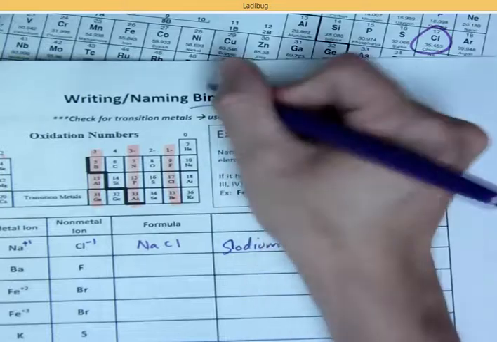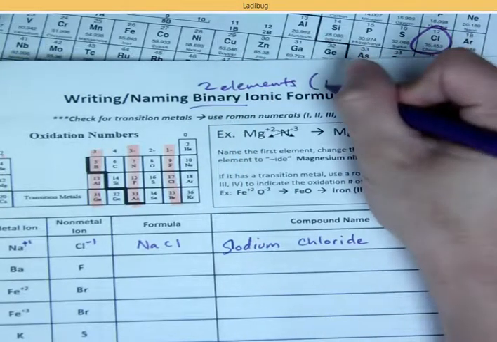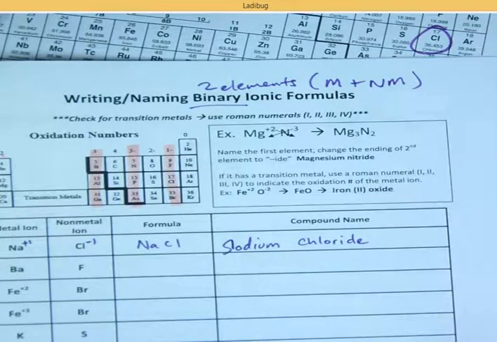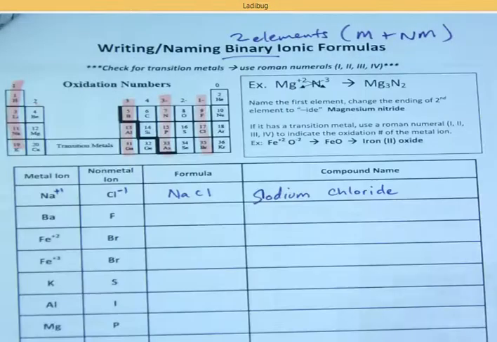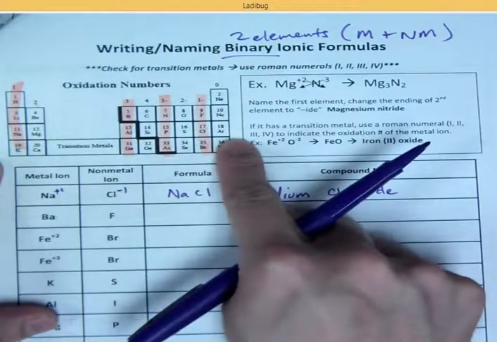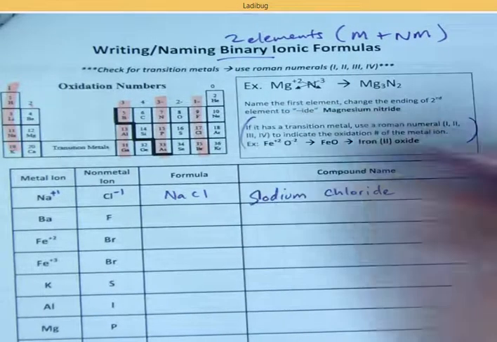Okay. And so this only works for binary ionic compounds. Binary means 2 elements. Ionic means metal plus non-metal. Okay, 2 elements, metal plus non-metal. And it has to be one of these elements in group 1, 2, 3 through 13 to 18. Not transition metals. There's something special about transition metals right here, which we'll talk about in a little bit.